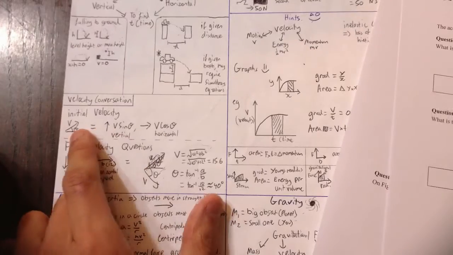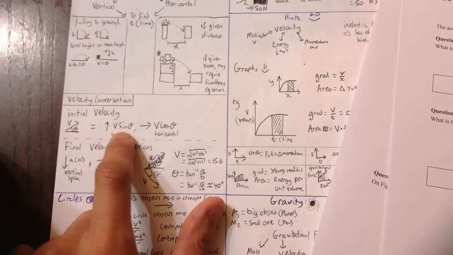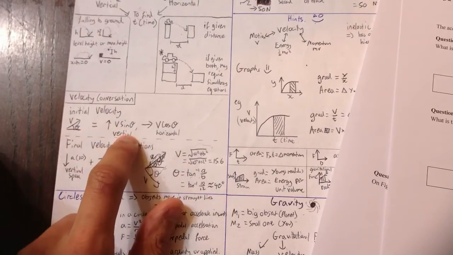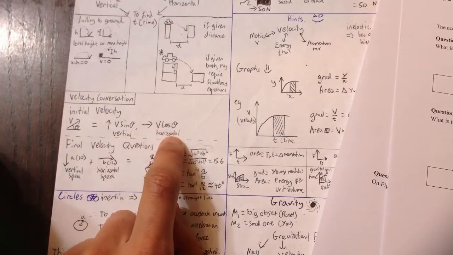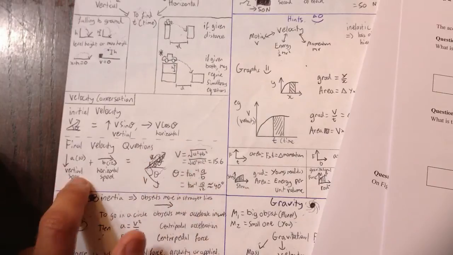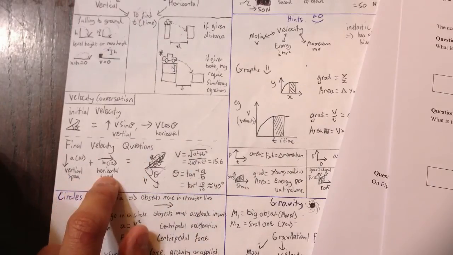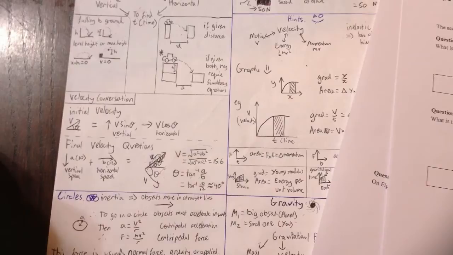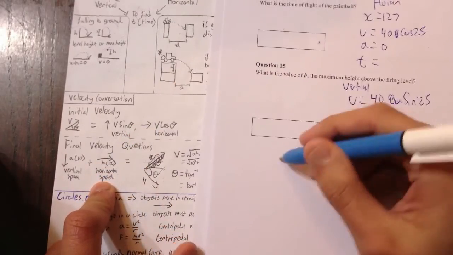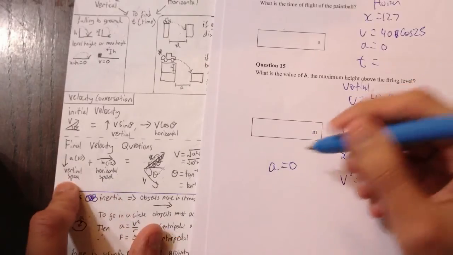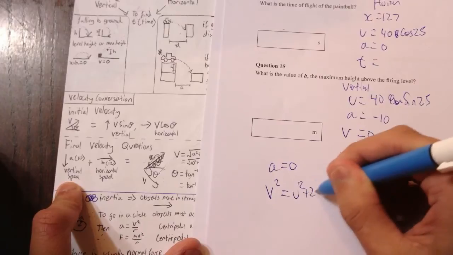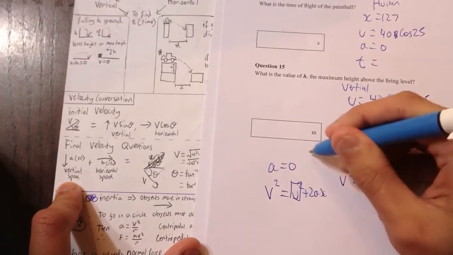And this is just a method of converting, telling you what the vertical velocity is and the horizontal velocity is if they give you v and theta. So vertical is v sine theta, horizontal is v cos theta. And when asked for final velocities, the way to do this question is to find the final vertical velocity and the final horizontal velocity and add them together. Usually the final horizontal velocity is the same as the original because a equals 0. And you can usually get the final vertical velocity by using v squared equals u squared plus 2ax, because they usually give you the initial one.